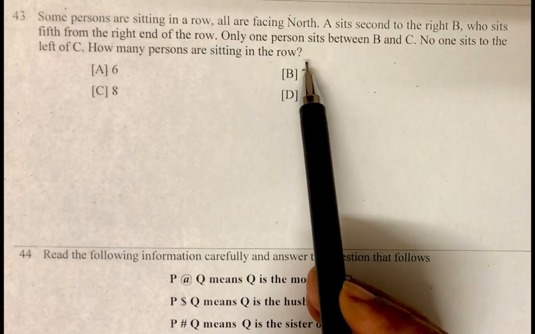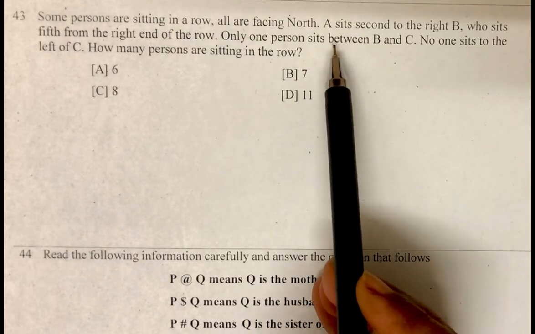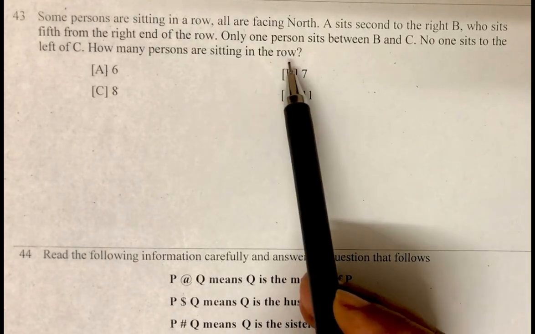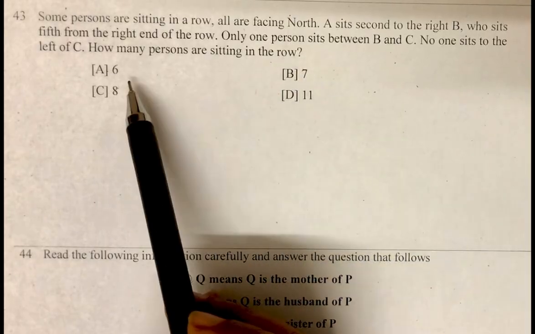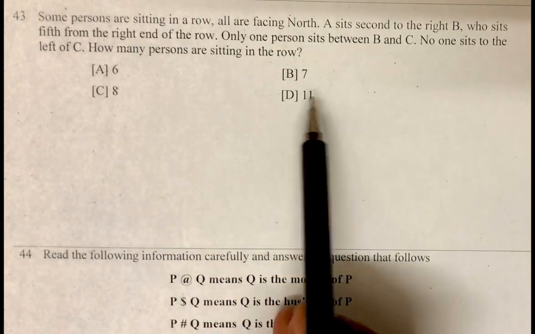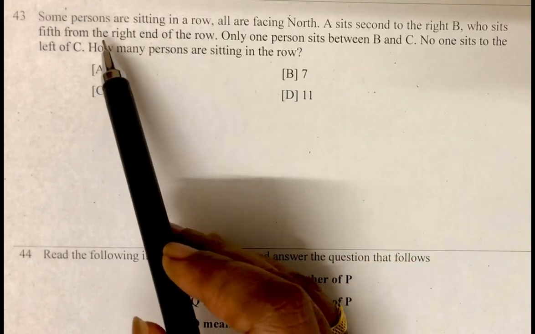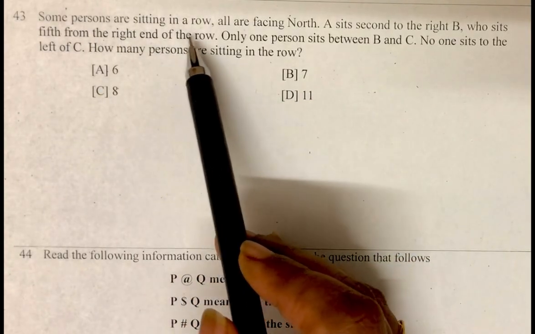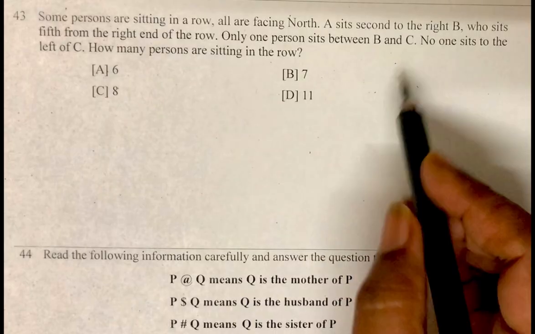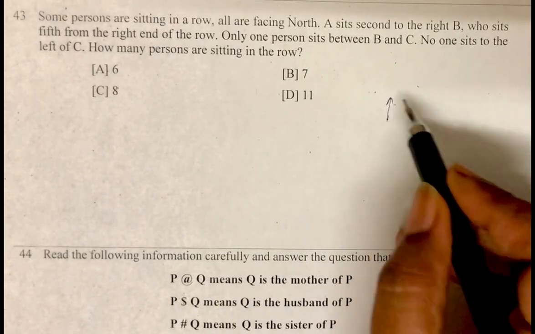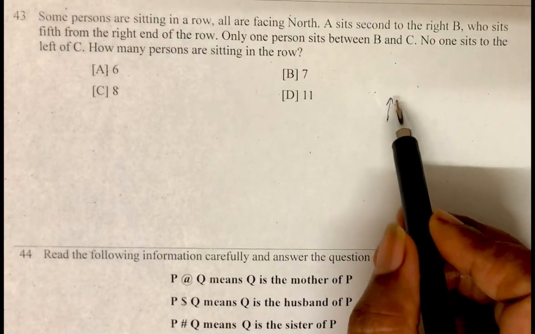So in this question we are given some conditions and we have to find the total number of persons sitting in a row. Our answers are 6, 7, 8 or 11. So let us see how to solve this. First of all, we are given that some persons are sitting in a row, all are facing north. So this is our north direction. So all are facing this direction.